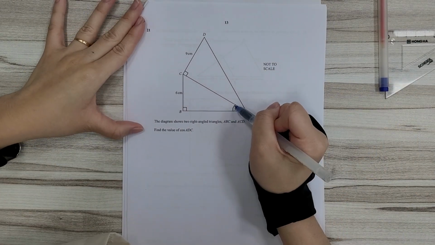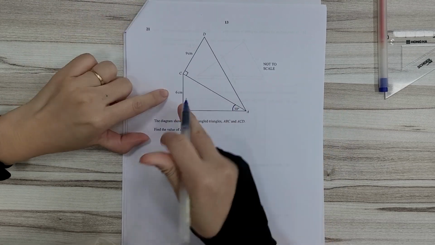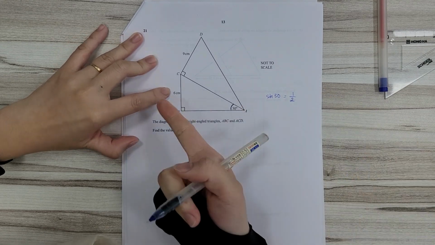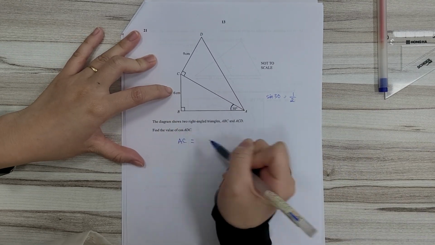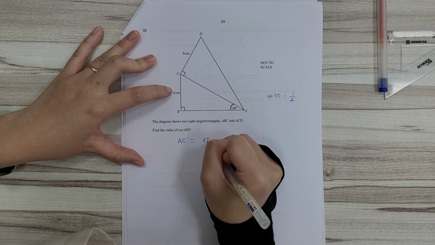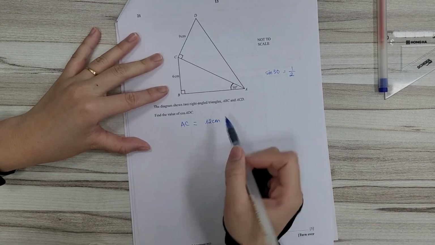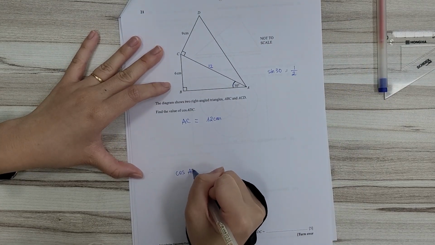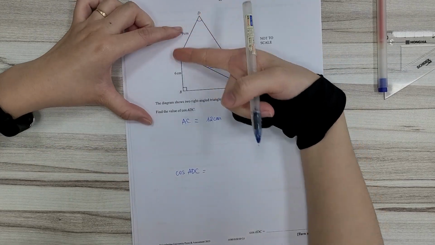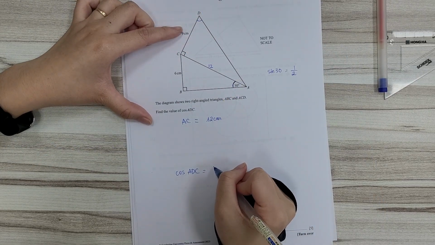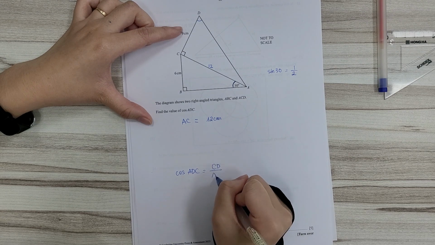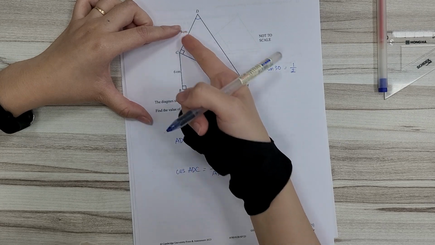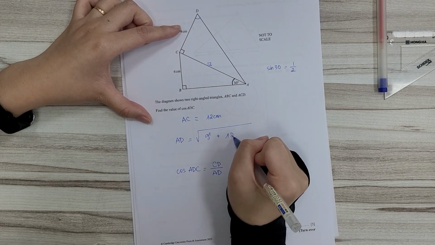Alright, here we got a special angle, 30. And if this is 30, we got opposites. Sin of 30 is 1/2. So if that is 6, AC would be 12 centimeters. Okay, if AC is 12, and we want cos of ADC, cos of ADC is CD over AD. So we want AD. AD is the square root of 9 squared plus 12 squared.